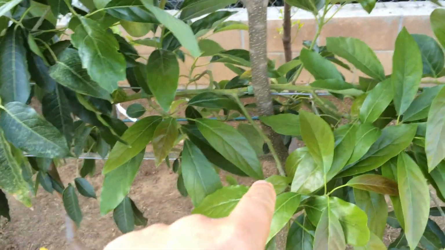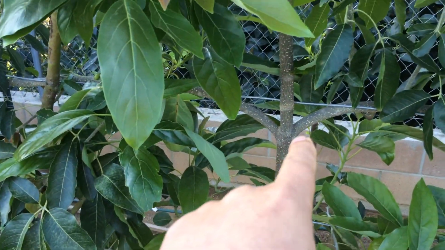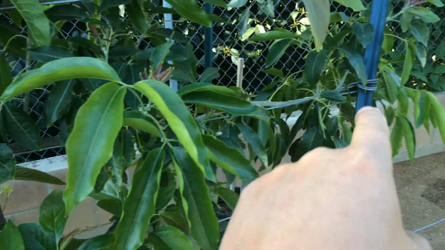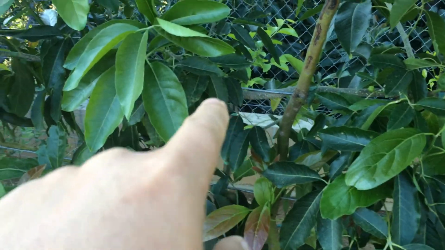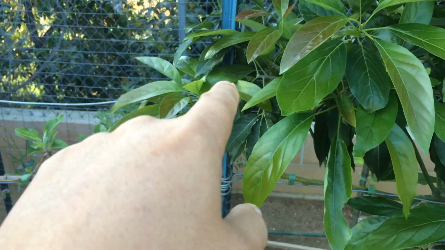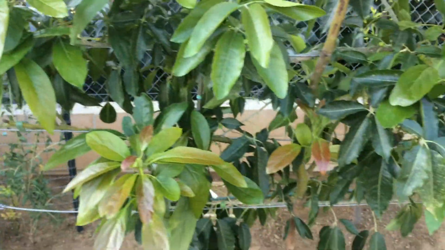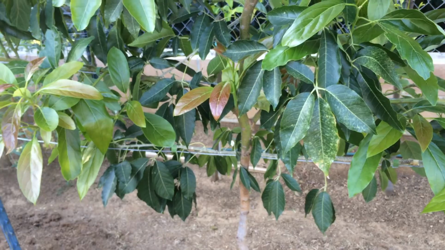For example, the branches here, you can see, are growing all the way across for the zapote there, but they're also growing all the way across here and have reached this side for this post. And it's the same, for example, with my avocado.